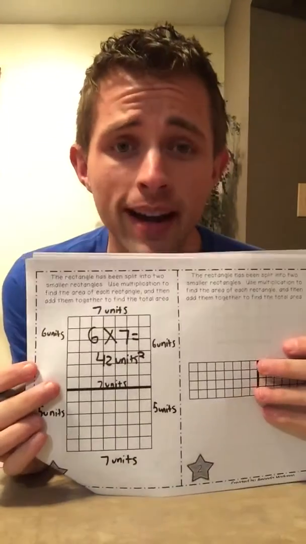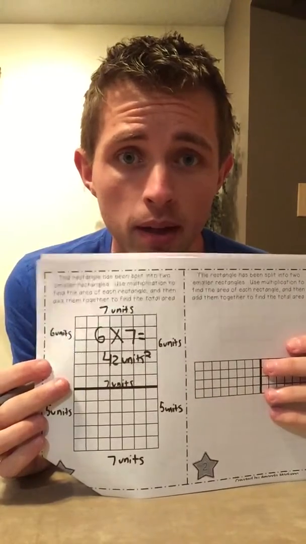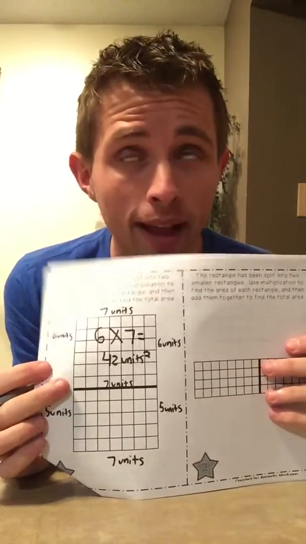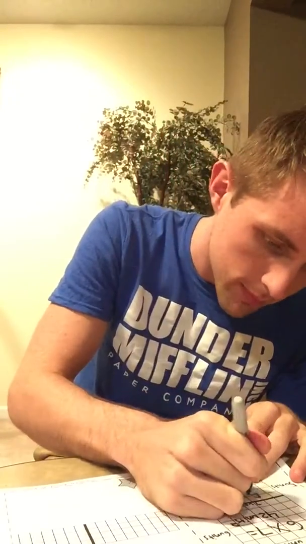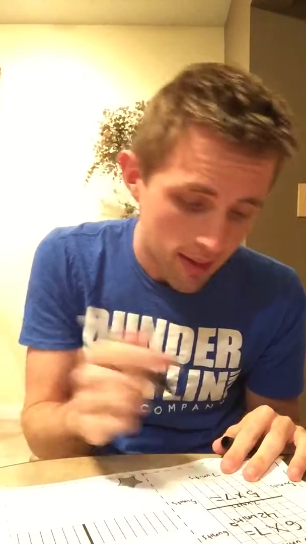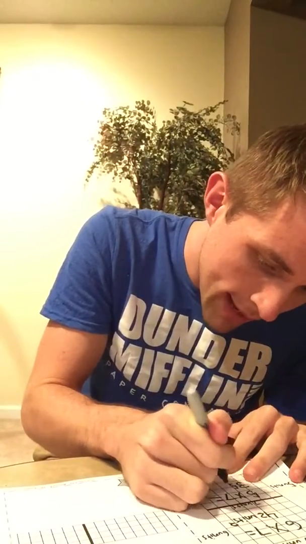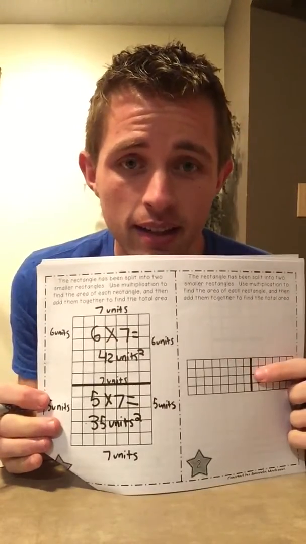So now we're going to have to find the area. How do we find the area? What do we have to do? We have to multiply. What do we have to multiply? Length times width. What is the length? 5 units. What is the width? 7 units. 5 times 7 equals what? 35 units squared.